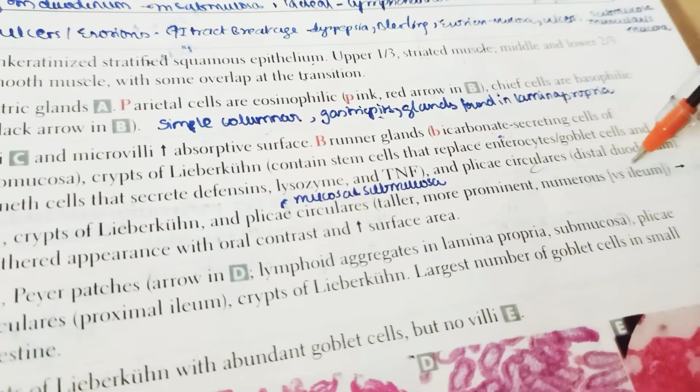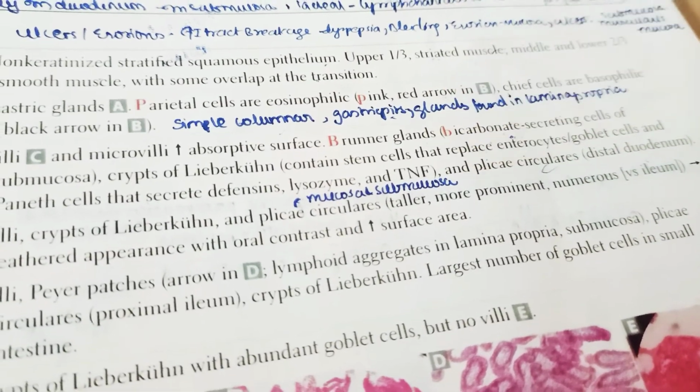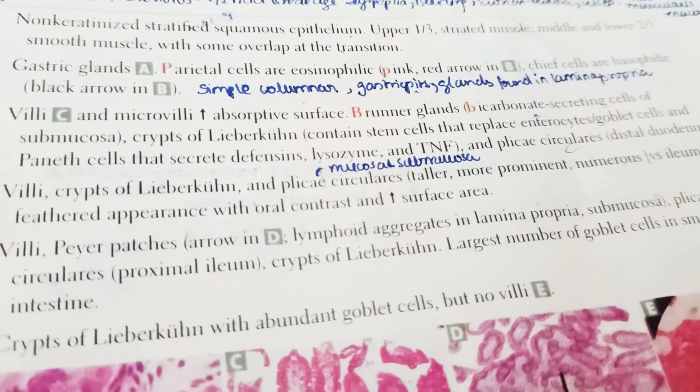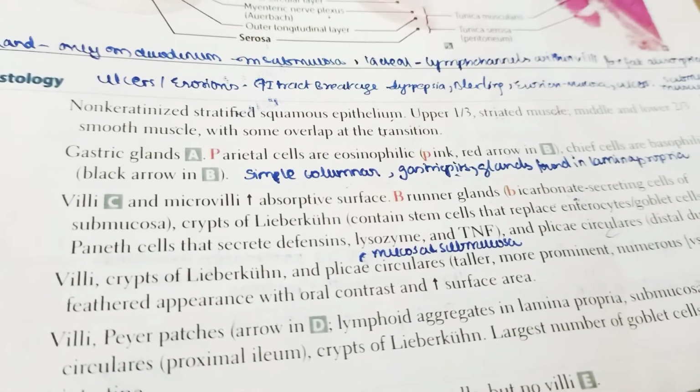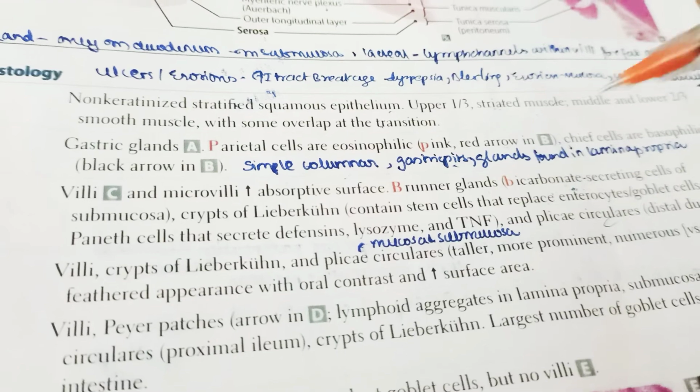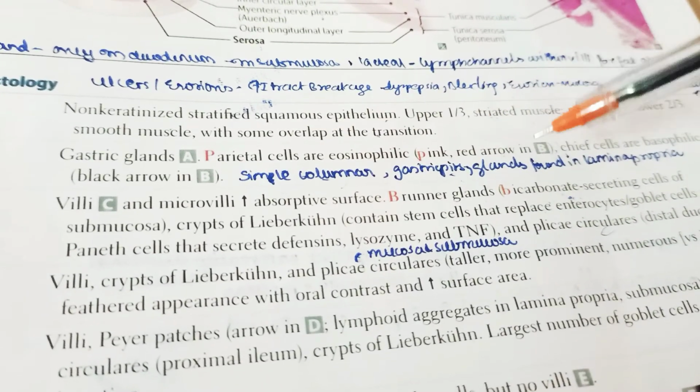So plicae circularis, distal duodenum. Brunner's glands in the submucosa of the duodenum. They contain villi and microvilli. Stomach contains gastric glands. They contain parietal cells, eosinophilic, chief cells, basophilic. There's simple columnar epithelium, gastric pits and glands are found.